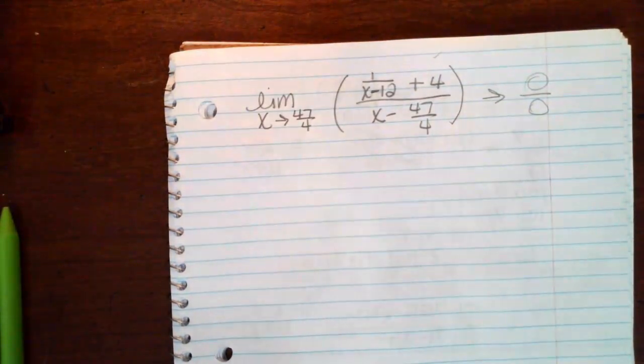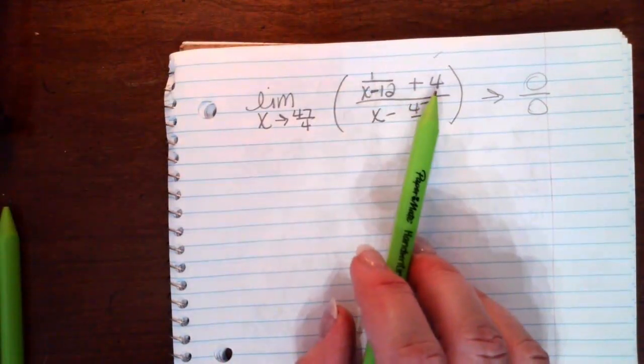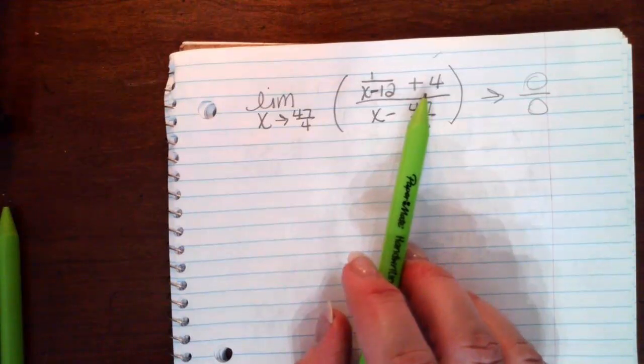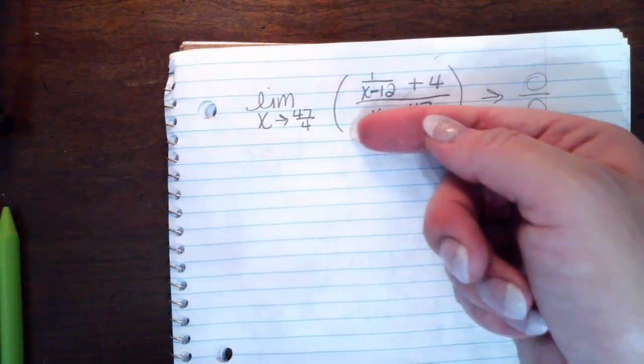So we're going to try to get common denominators. This is not factorable. I don't see any square roots to rationalize. So I'm going to go ahead and use common denominators. So there's fractions all over the place.